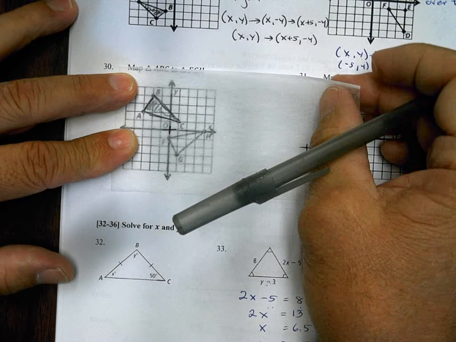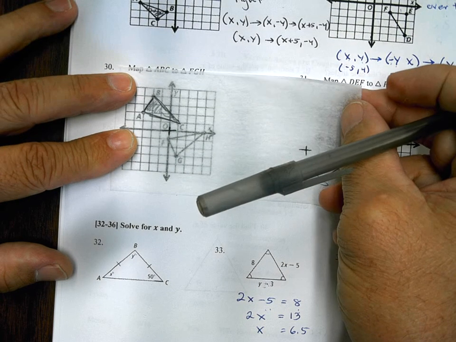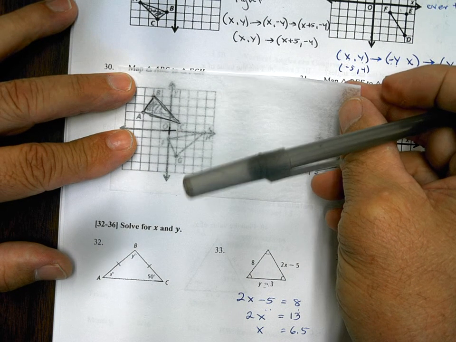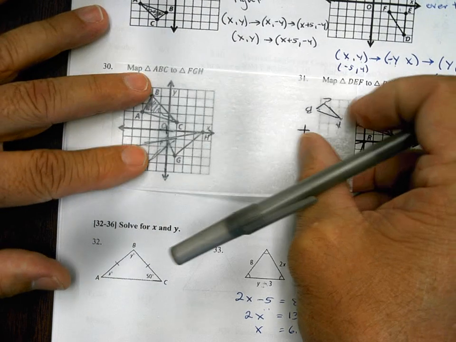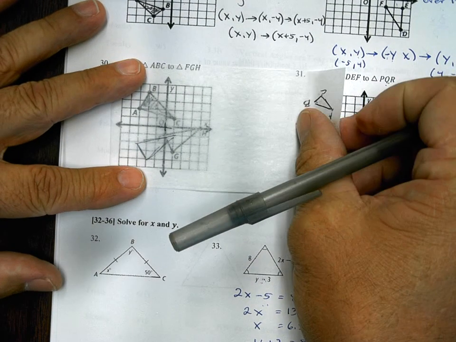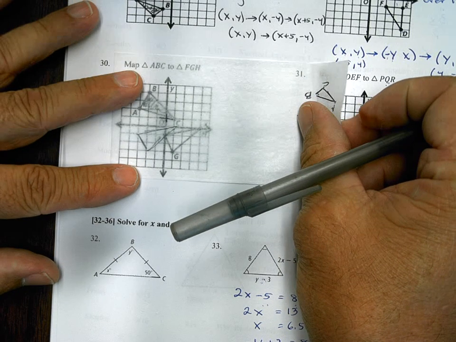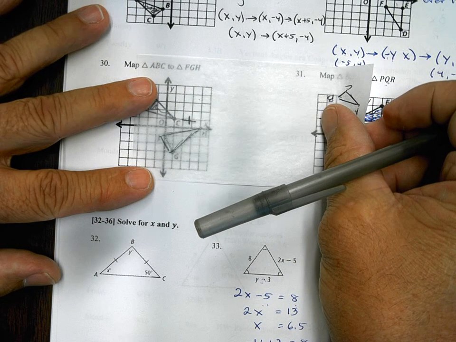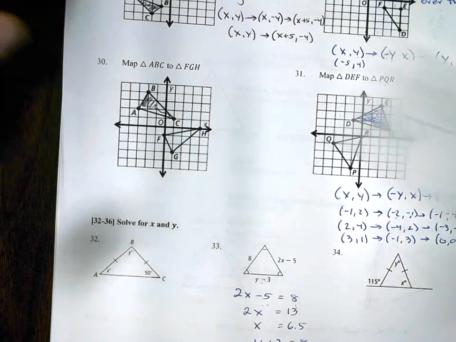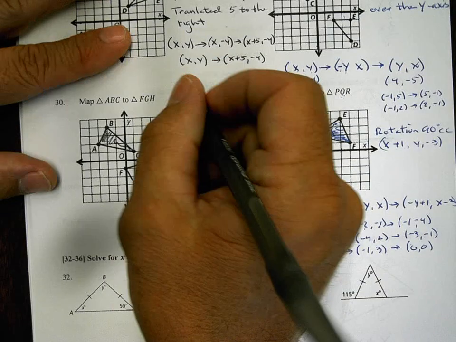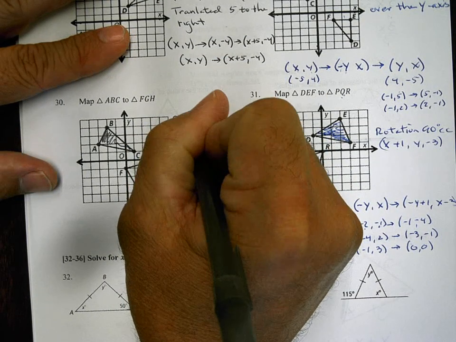Well, I don't think it's a rotation, but maybe a reflection again. Let's see what happens here when we reflect this guy. All right, that looks pretty good. And then maybe up 1 and to the right 1, 2, 3. All right, so again, looks like I reflected over the x-axis again.